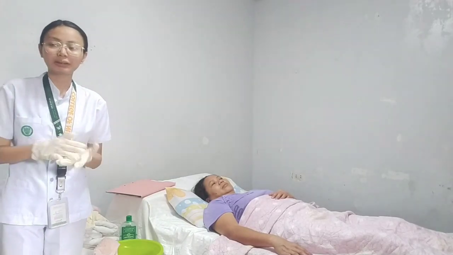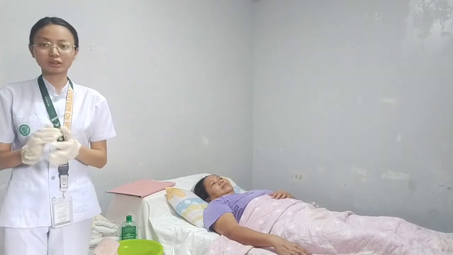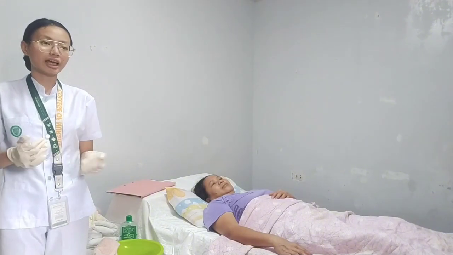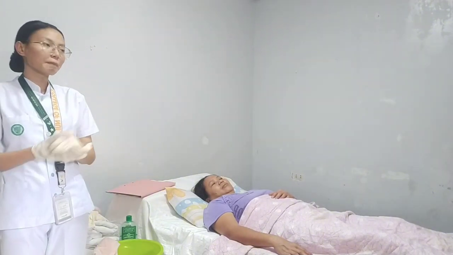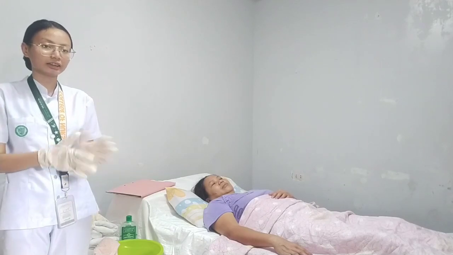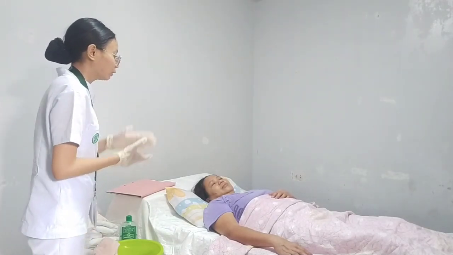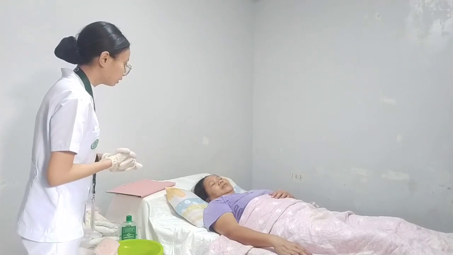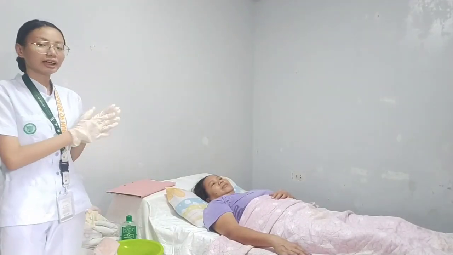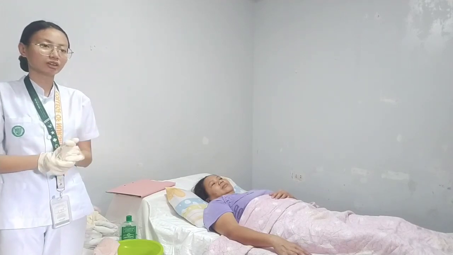After that, we must provide privacy to our patient by closing the curtains, or if possible, we must close also the door to provide privacy of the patient. And after that, we must offer bedpan if they need to pee or defecate right now. Ma'am, I will offer you a bedpan. Are you urged to pee right now? No? At this time, the patient doesn't need to urinate or to defecate.